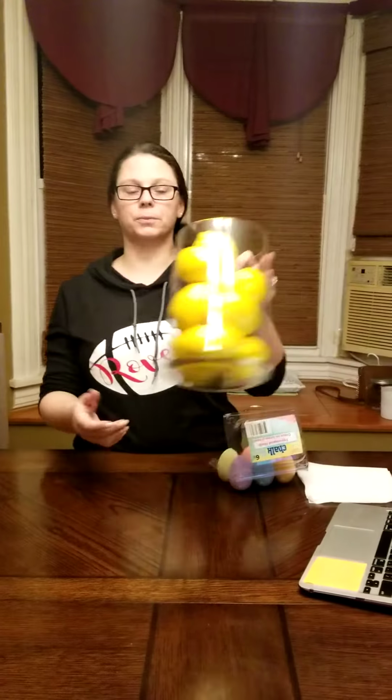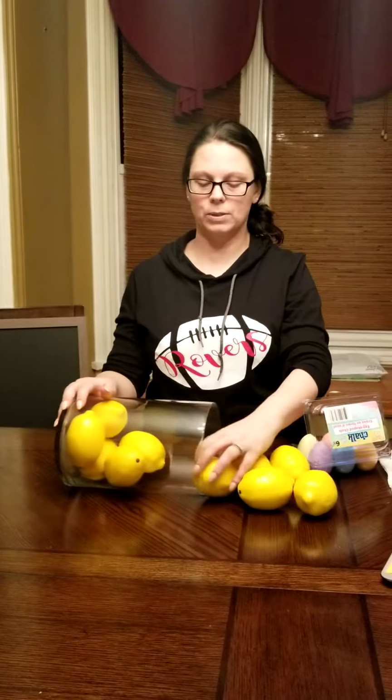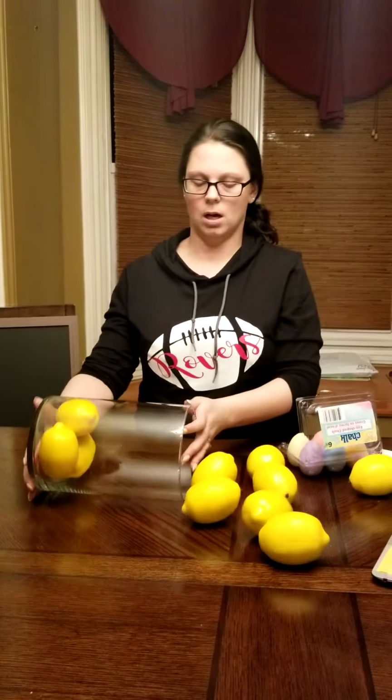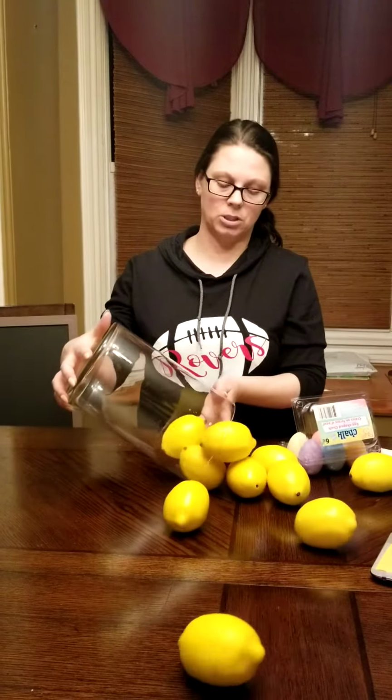So what I want to show you is you can take anything that you have at home and use it as a manipulative. A manipulative is basically just anything that can be touched in order to help with math. Because as we know, math is very abstract, so sometimes it's just hard for children to understand just the numbers.